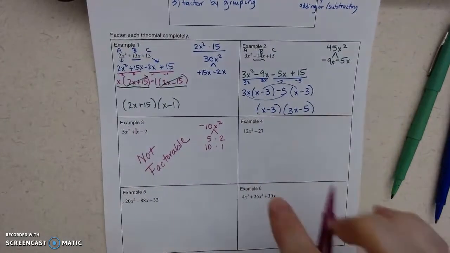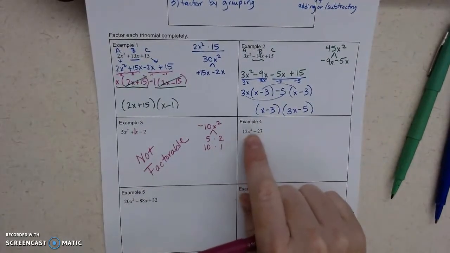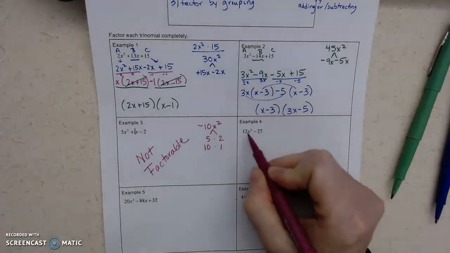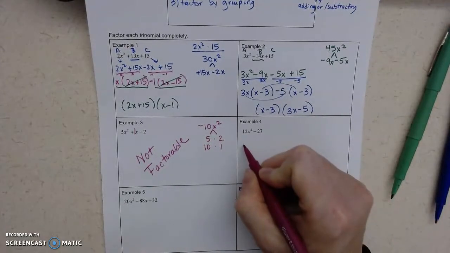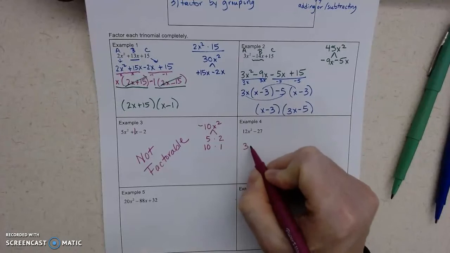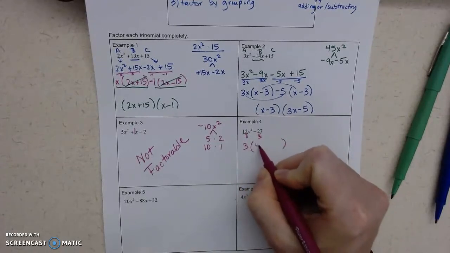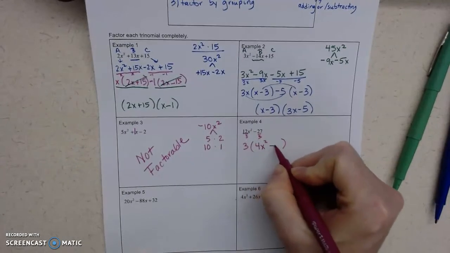All right, let's look at the next type. So this only has 2 terms, so it's a binomial. So first we want to start with what they have in common. So I can divide both of these by 4. No, I can't, 3. So if I divide by 3, and I'm going to factor it out, we're left with 4x squared minus 9.